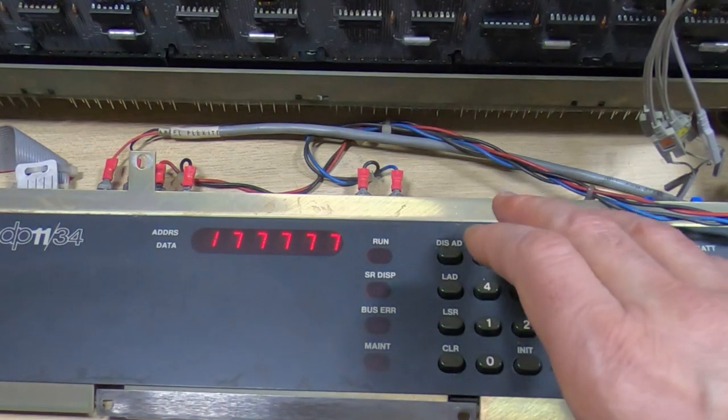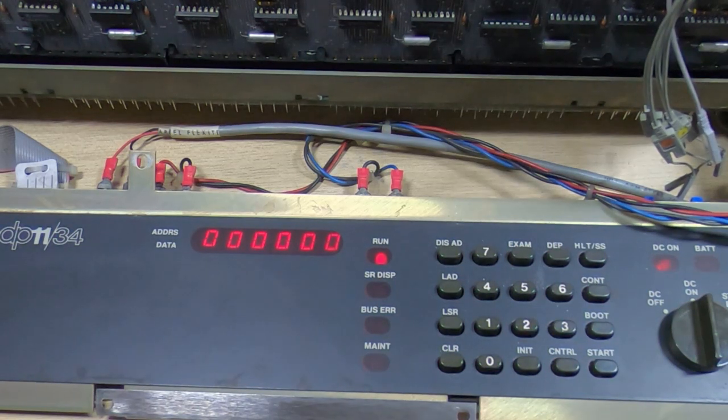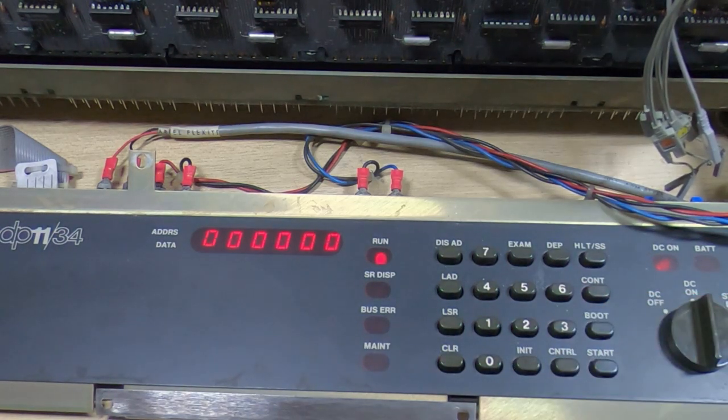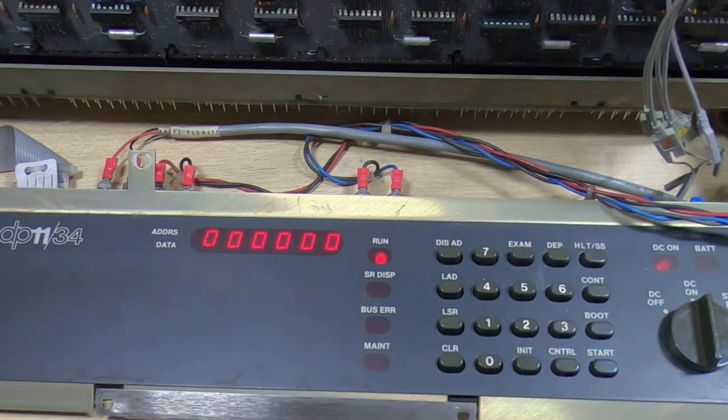So looking back at the console, we should now be able to boot up, and we can. Not only that, but we can halt it, we don't get the bus error anymore, and I can confirm that the terminal is showing us the normal boot up. So that's solved the problem with the RAM board. A bit more straightforward than I was expecting.